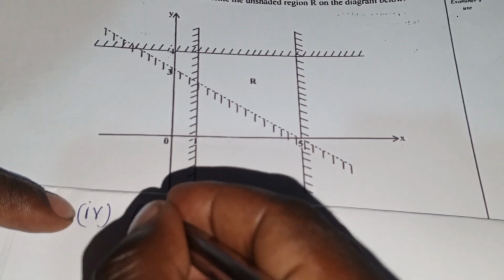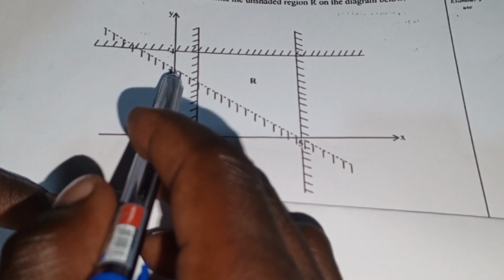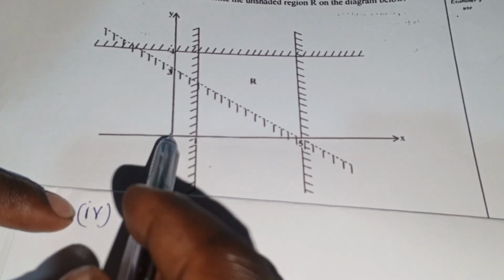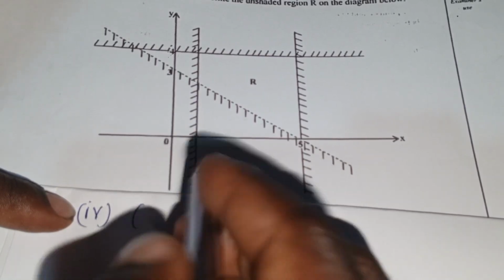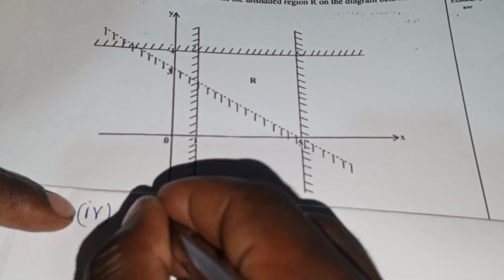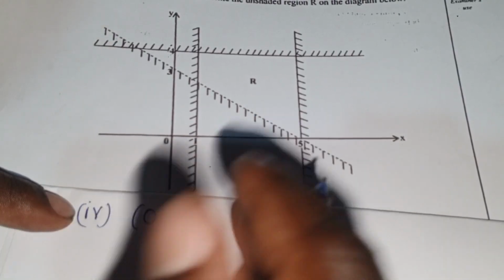The first coordinates, as you can see, this is the y-axis. That simply means that at this particular point, the value of x is supposed to be equal to what? 0. So the coordinates here will be 0, 3. Why am I having 0 here? Because this 0 is coming from the x-axis.